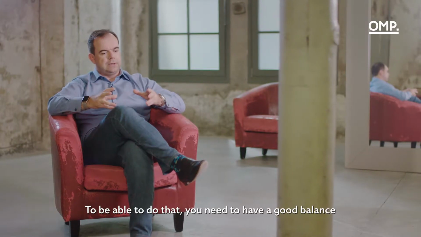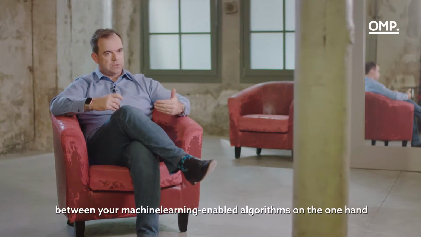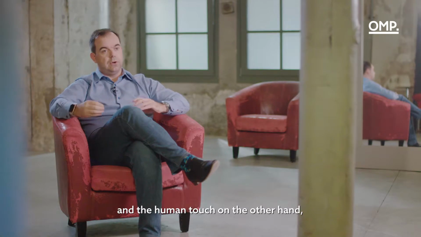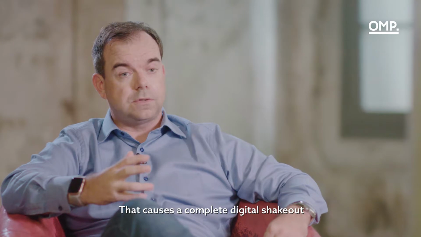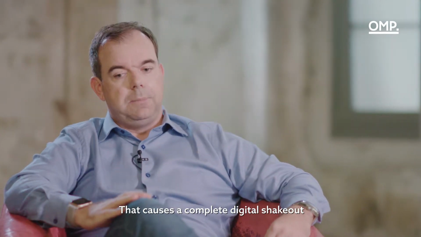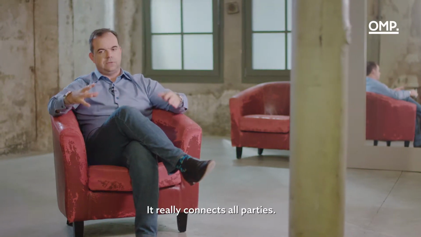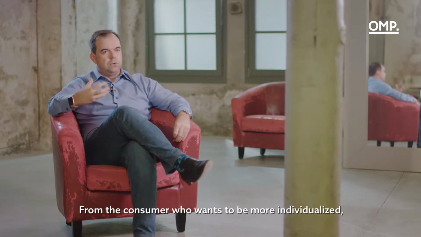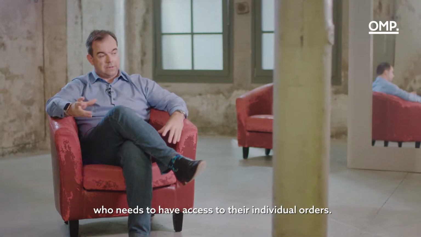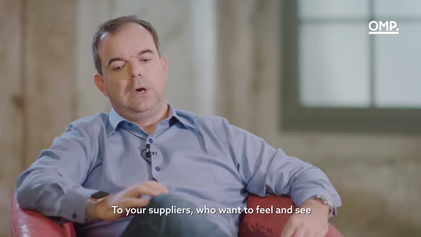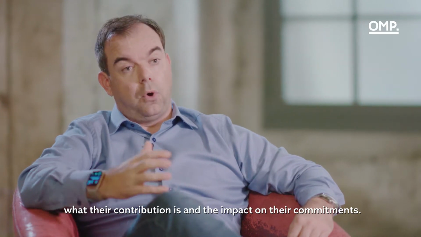And to be able to do that, you need to have a good balance between your machine learning enabled algorithms on the one hand and the human touch on the other hand to really look at the right KPIs and thresholds. And that causes a complete digital shakeout because supply chain does not stand by itself. It's really connecting all parties, from the consumer who wants to be more individualized, who needs to have access to their individual orders on the one hand, and your suppliers who want to feel and see what their contribution is and the impact on their commitments.